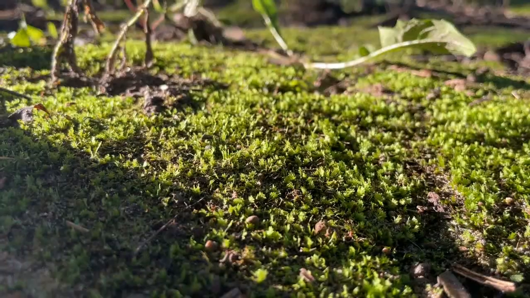And for today's video, we're really going to have to look down towards the ground to meet the star of today's video. And that's because I'll be talking all about moss. There is a ton of moss growing just on the sides and off of this little trail path. So let's take a closer look at it.